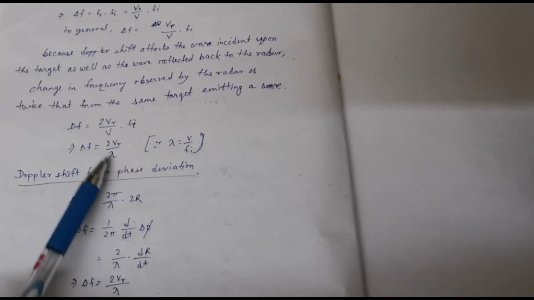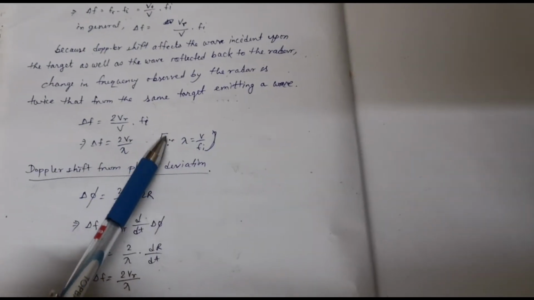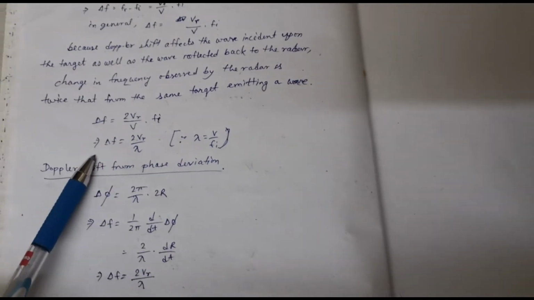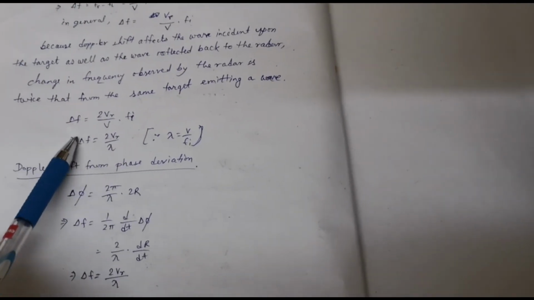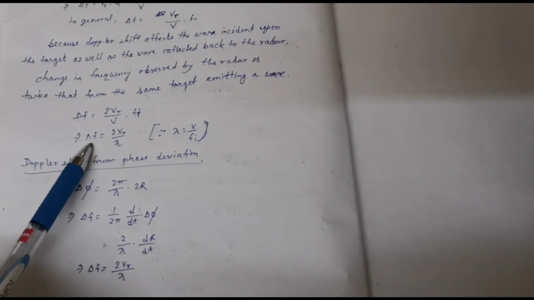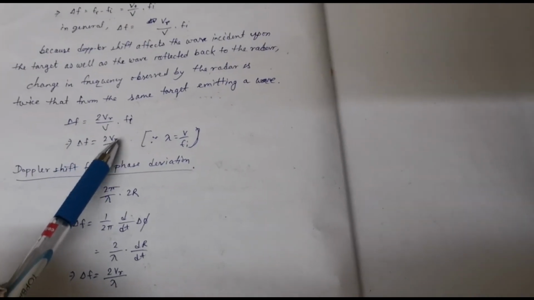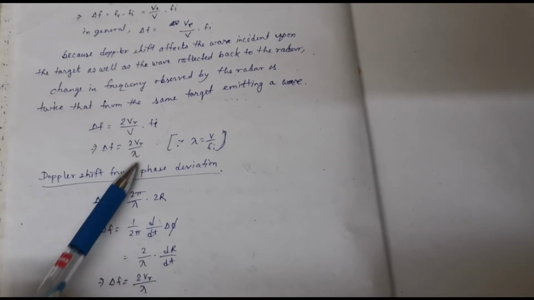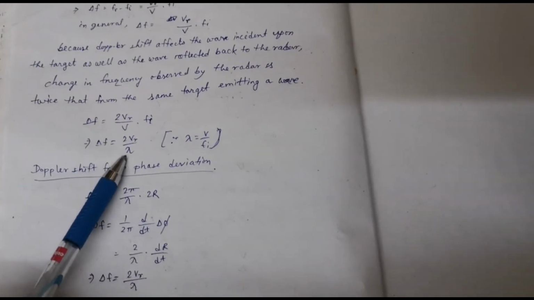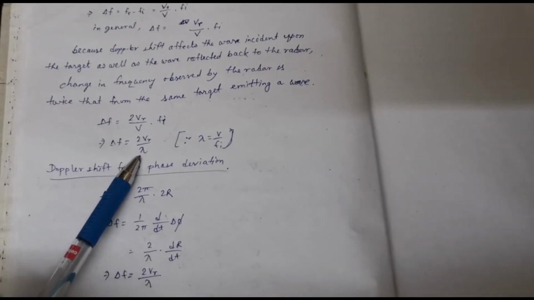So this is 2 Vr by V times Fi. V by Fi we can replace with lambda, the wavelength. So the frequency shift is 2 Vr by lambda. This is the frequency shift, or Doppler frequency, 2 Vr by lambda, where Vr is the relative radial velocity and lambda is the wavelength of the transmitting wave.